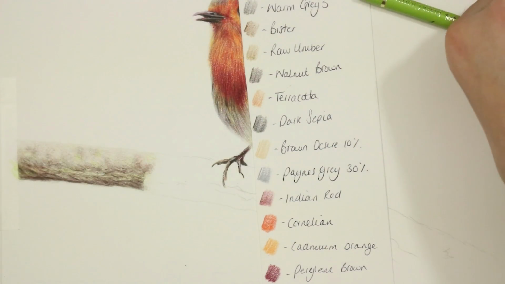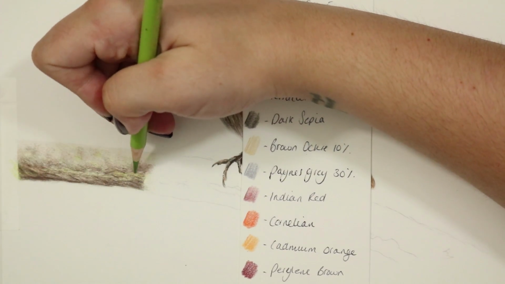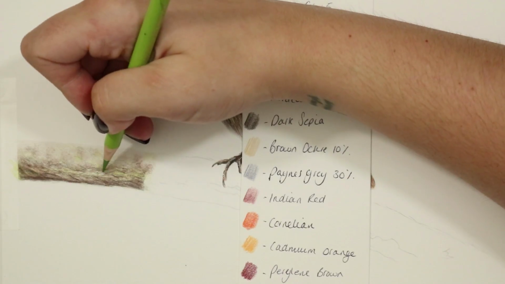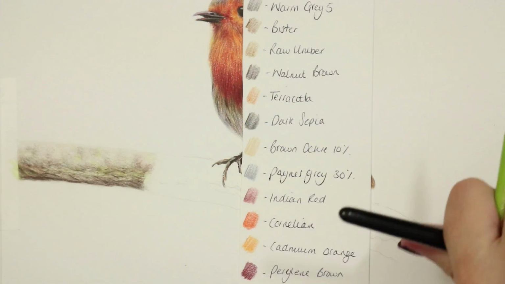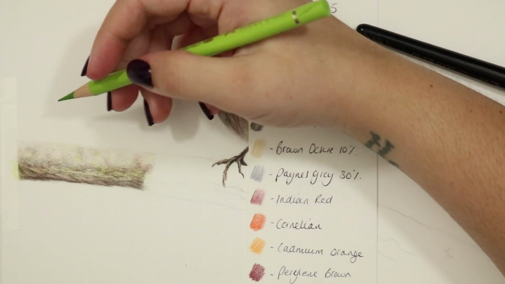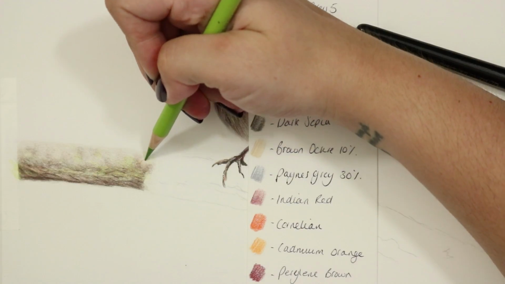Darkening that underside and then going through with the green and really saturating some of these green areas through the middle, blending it up towards the top as well, so you've got a darker green up here.